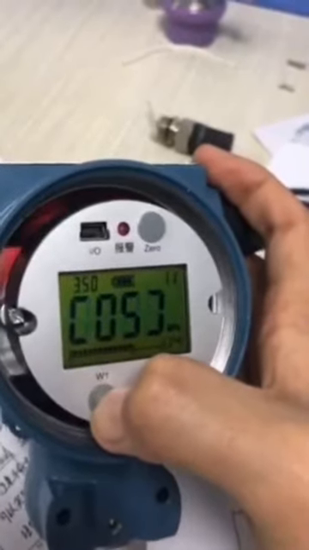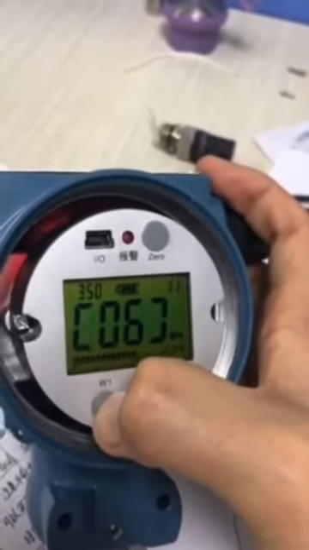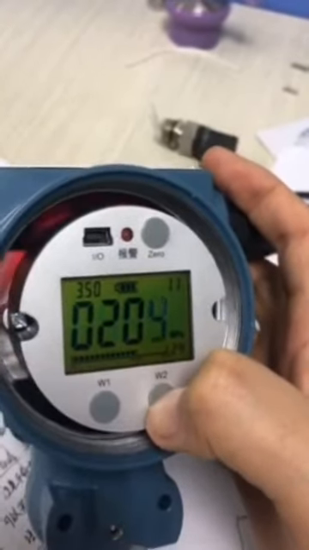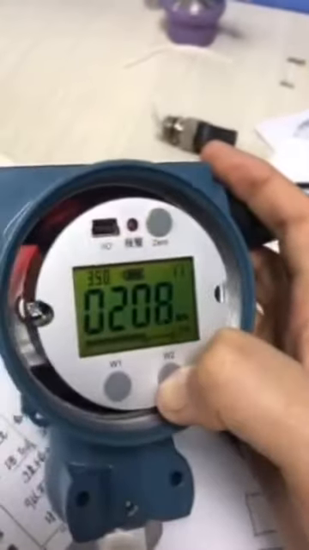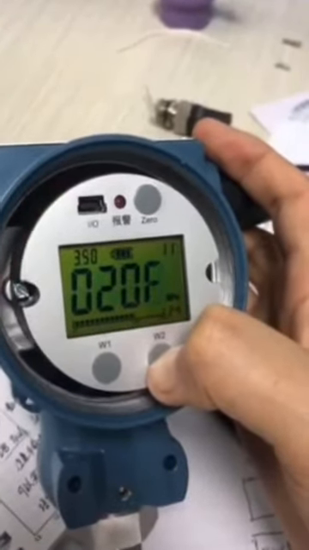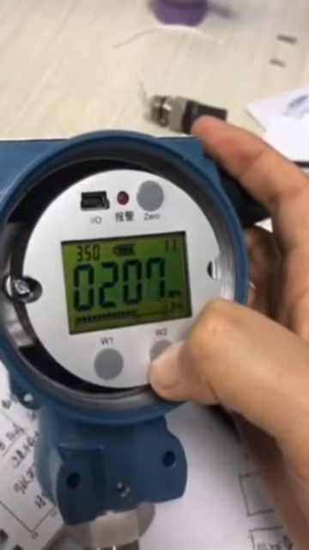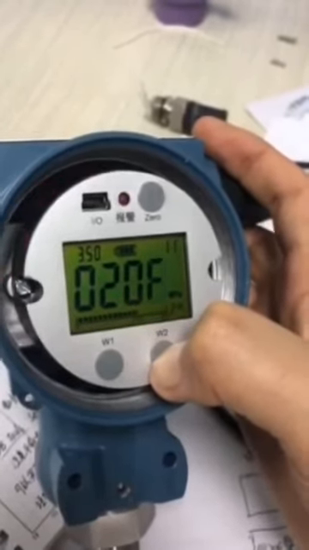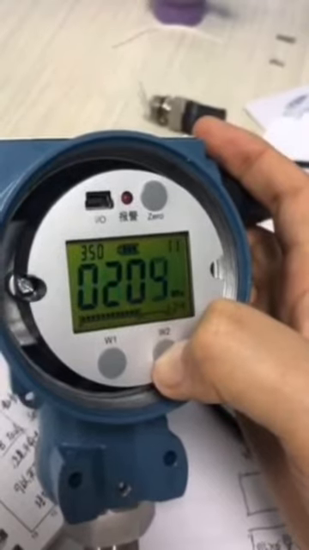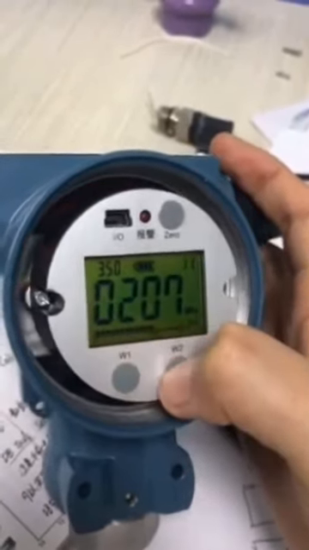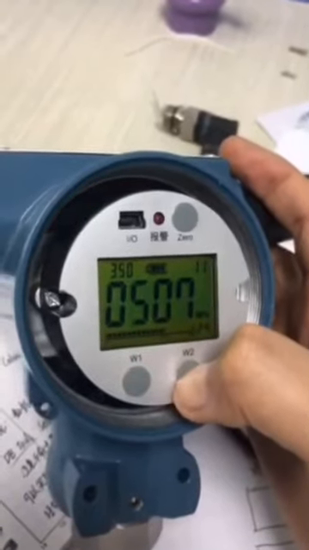The next step is to change the group number and the number. We will change it to 127. Press W1 to move left.